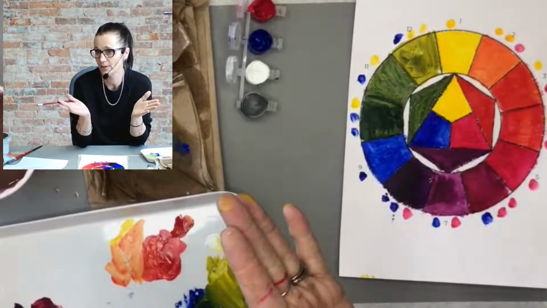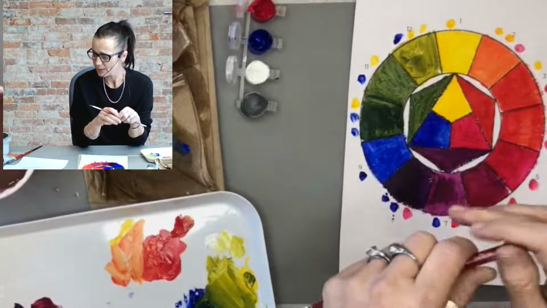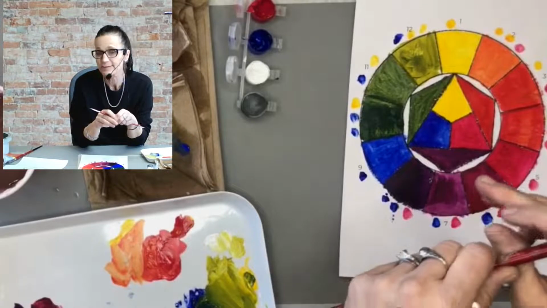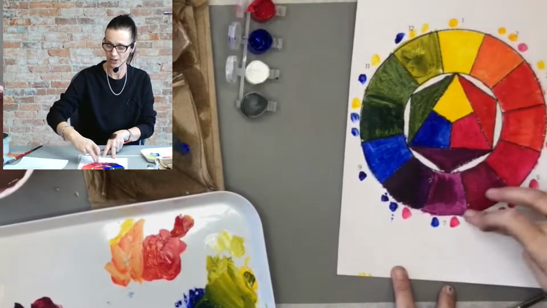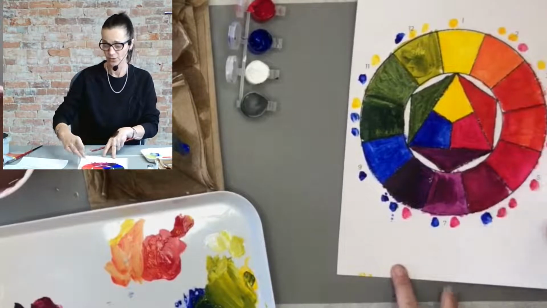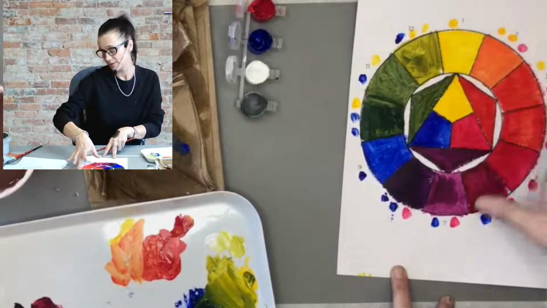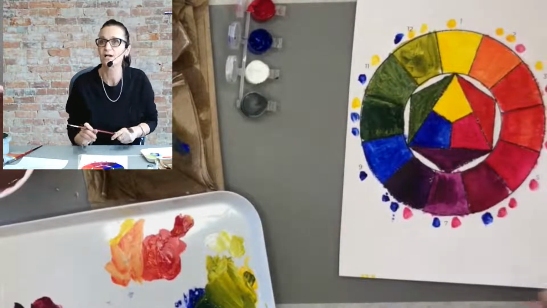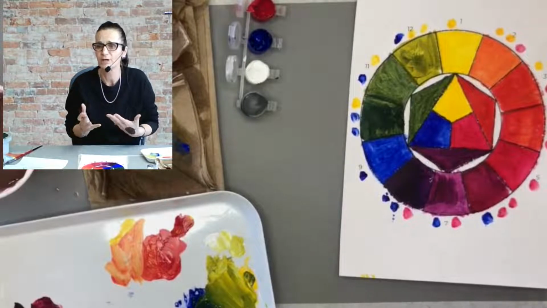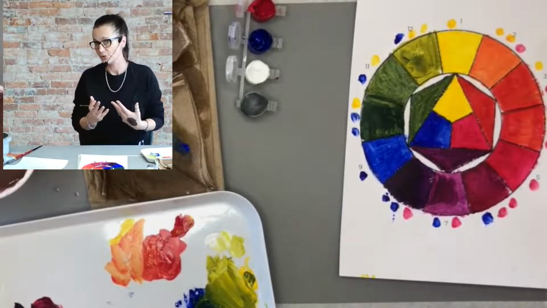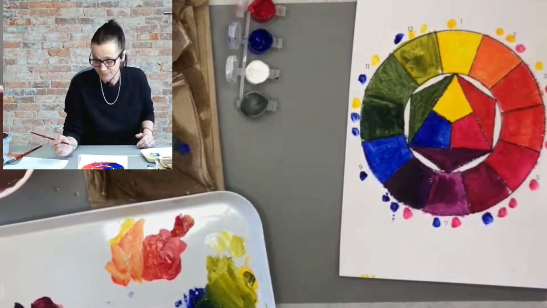And then analogous colors are colors that are beside each other on the color wheel, in about a third of that color wheel. Those could be variations. You could end up with a monochromatic painting that has analogous colors in it.